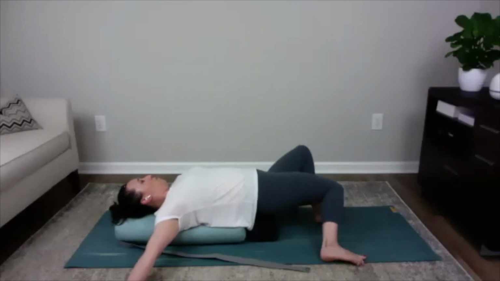As you exhale, rotate your trunk, let your knees fall to the left. Lengthen your neck, settle your chin. Deep inhale, 3, 2, 1. Exhaling, 5, 4, 3, 2, and 1.